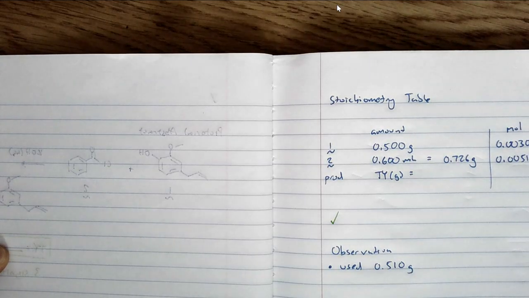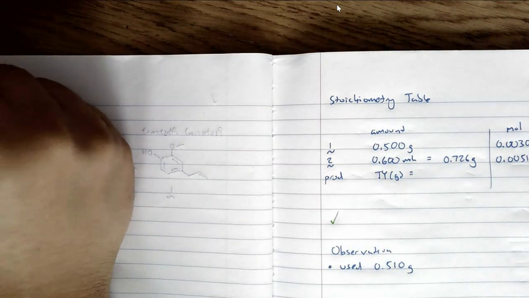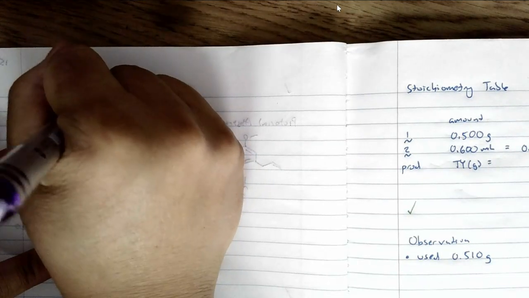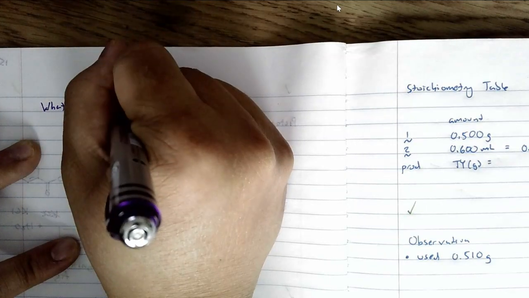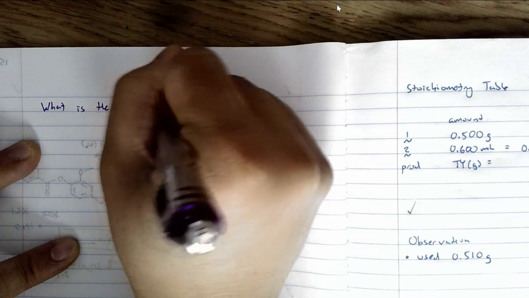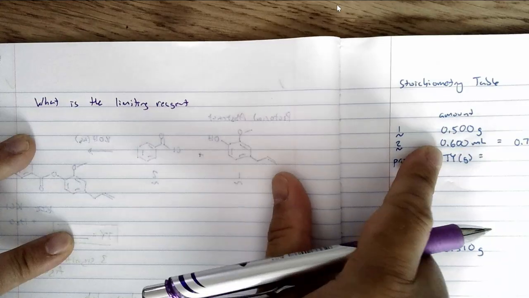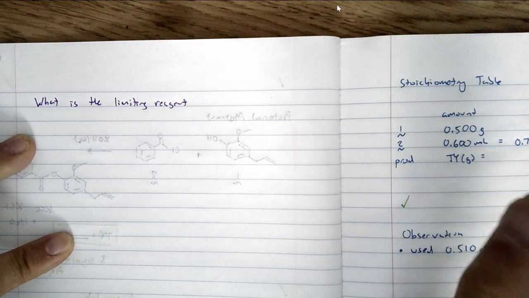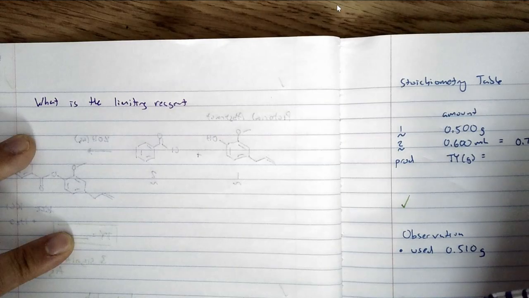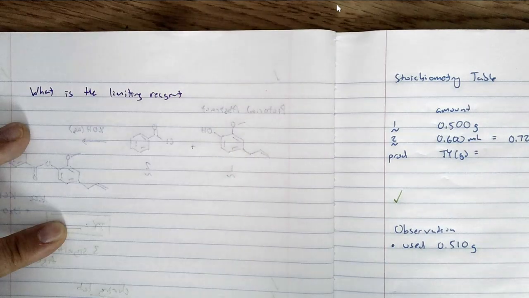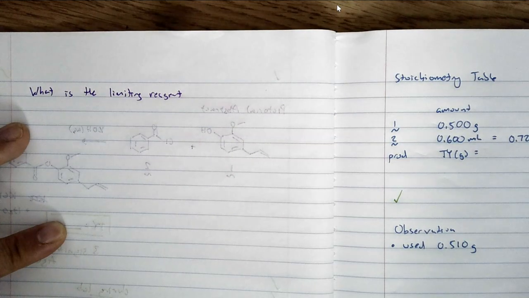Let me spell it out. What is the limiting reagent? It is a starting material that if I use it all up will give me the lesser amount of product. Because what that means is that when these two react, one of them is going to run out first and then the reaction stops. That is limiting the amount you get. That's why it's called the limiting reagent or limiting reactant.